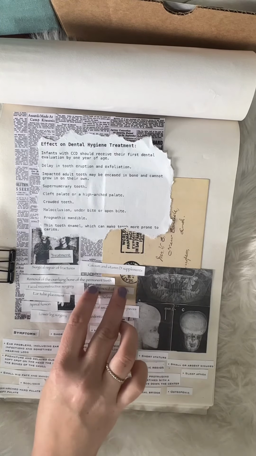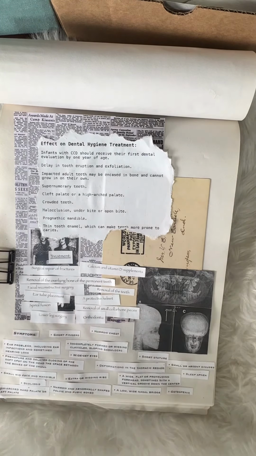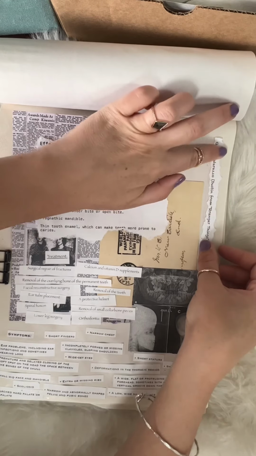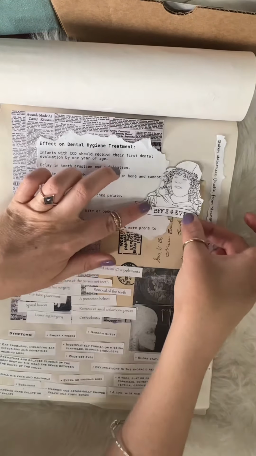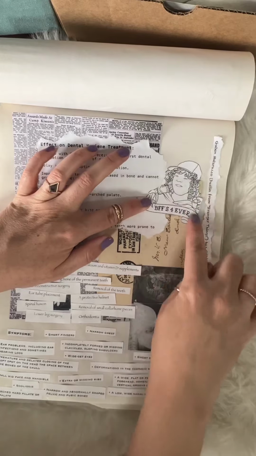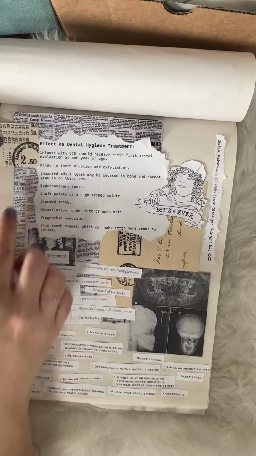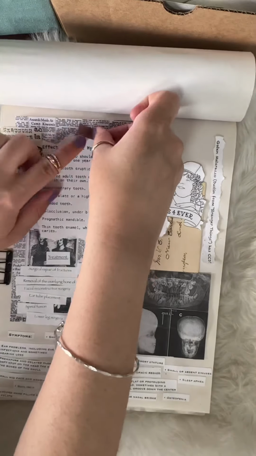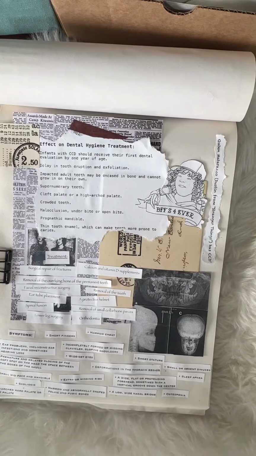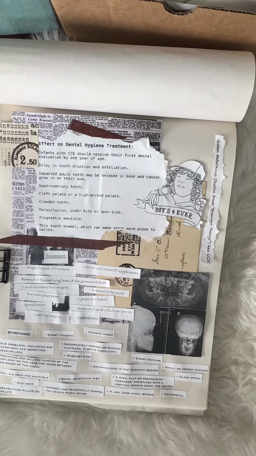calcium and vitamin D supplements to strengthen bones, removal of supernumerary, primary, or impacted permanent teeth, orthodontic traction of impacted permanent teeth, or removal of overlying bone of the permanent teeth to facilitate their eruption. Fun fact, Gaten Matarazzo, Dustin from Stranger Things, he has CCD, and through his platform, he has been able to spread the awareness of this 1 in a million disease.